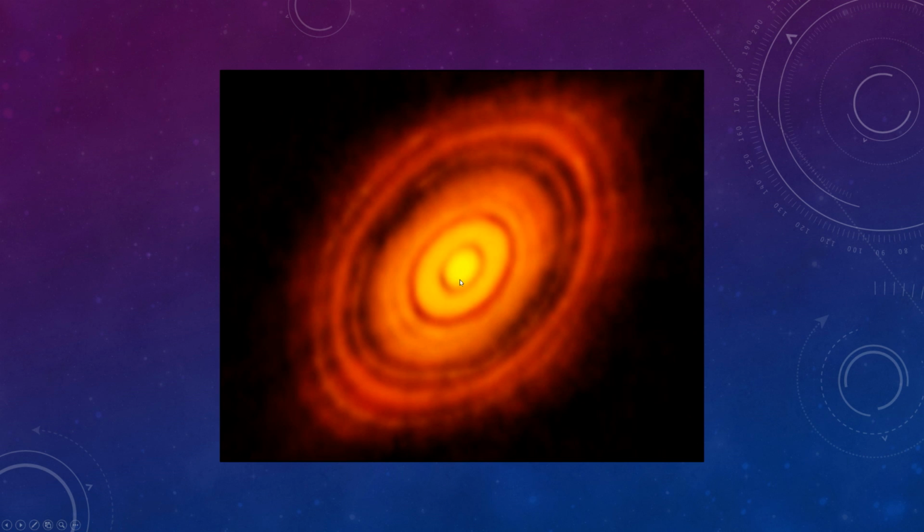We have material coalescing at the very center, forming a star, so this is what we would consider a protostar, something that's heating up and getting really warm, but it hasn't gotten quite hot enough for fusion to occur and call it a star yet. But what's most amazing to me is these dark rings around the protostar. What's happening here is this material is starting to clump up into balls as it orbits the central protostar. So these little balls of material are orbiting and sweeping away the material as they orbit. So what we're actually seeing here is the formation of planets.